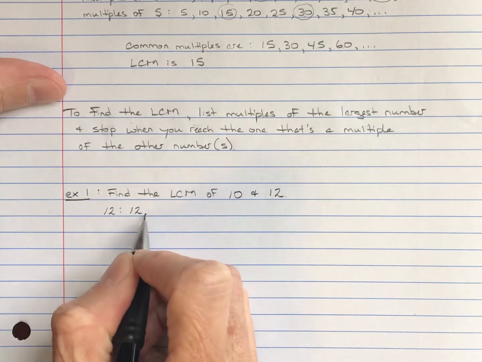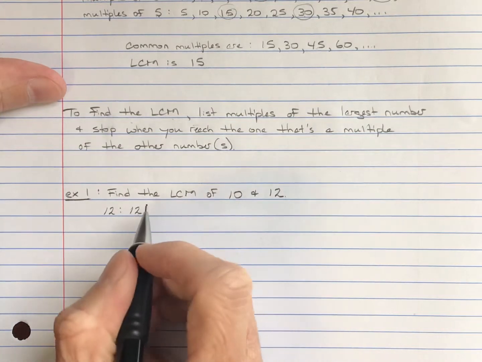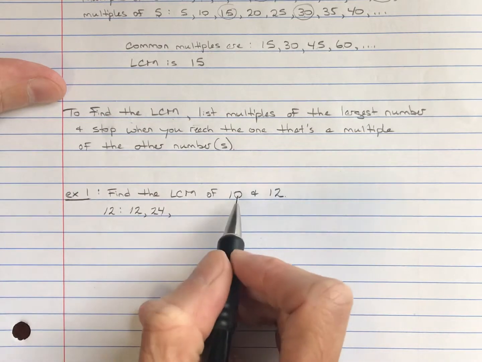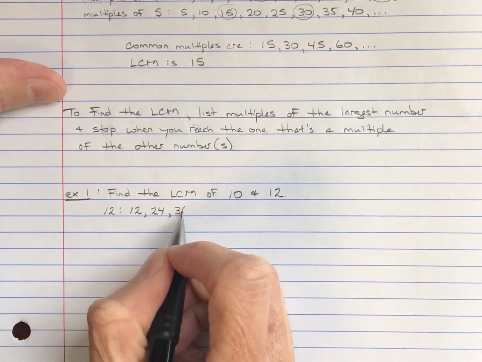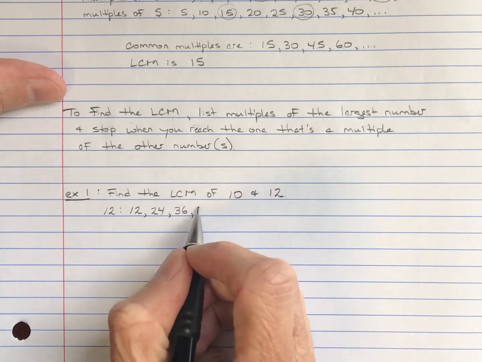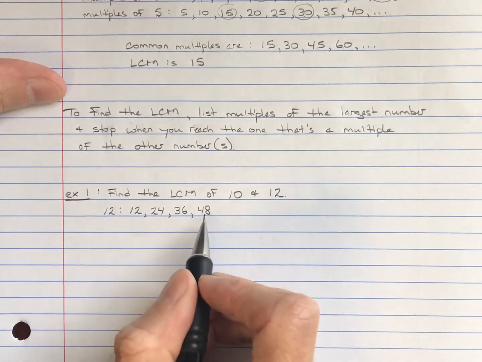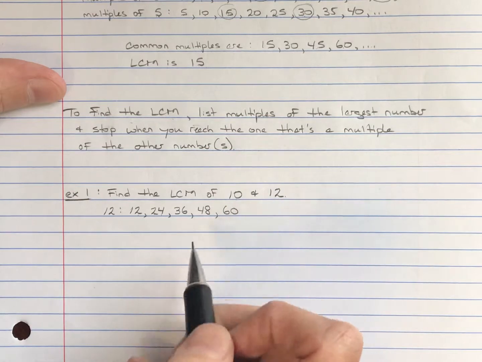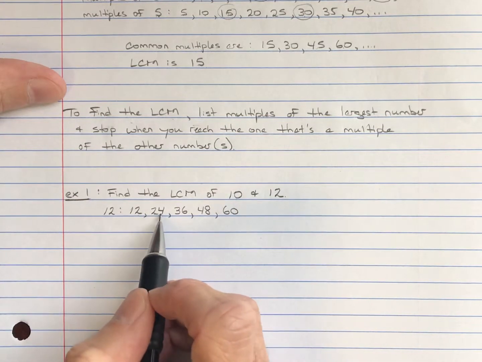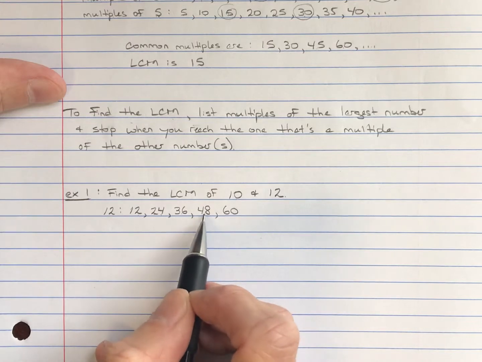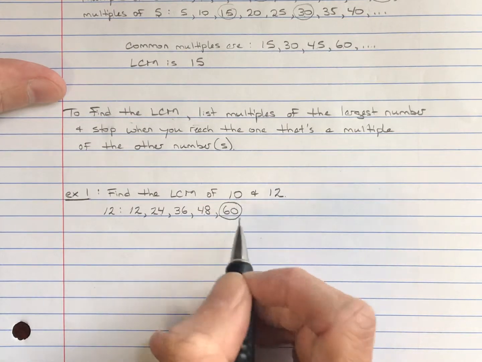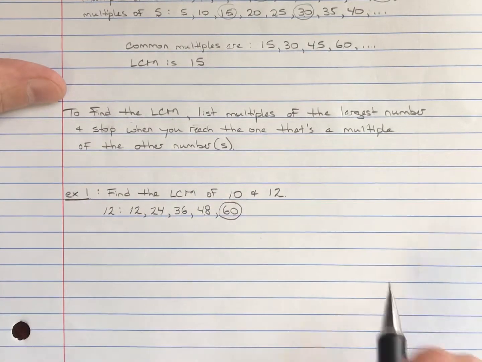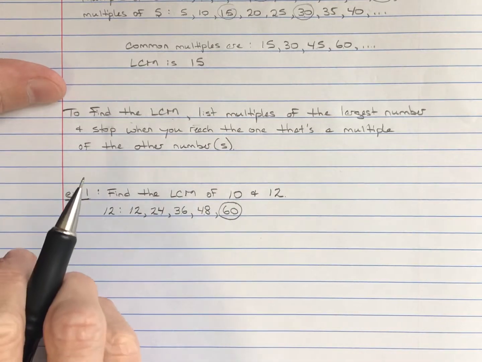Well, 12 times 1, that's the first multiple. 10 doesn't go into 12. 12 times 2 I know is 24. Again, 24 doesn't end in a 0, so I know it's not a multiple of 10. 12 times 3 is 36. 12 times 4 is 48, and if you need to use a calculator, you can do that. 12 times 5 is 60. Oh, I stop. This one's not a multiple of 10, neither is this one, nor this one, so this is my first multiple of 12 that's also a multiple of 10. So I stop at 60, and 60 is the least common multiple of 10 and 12.